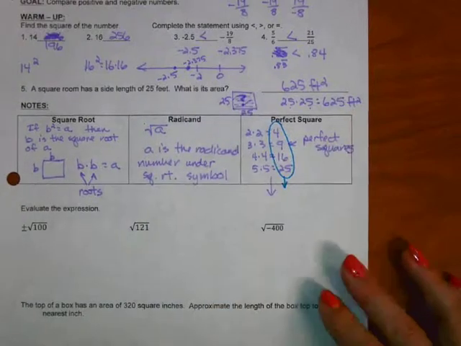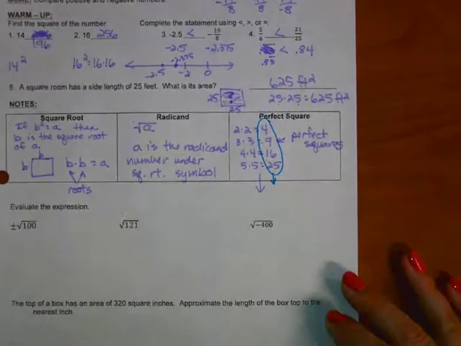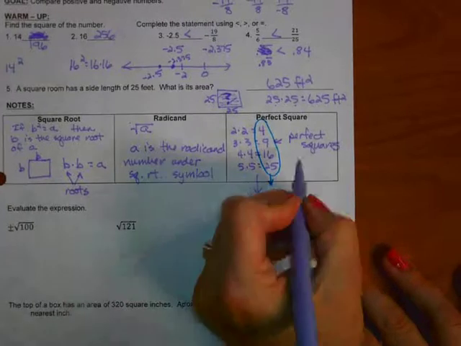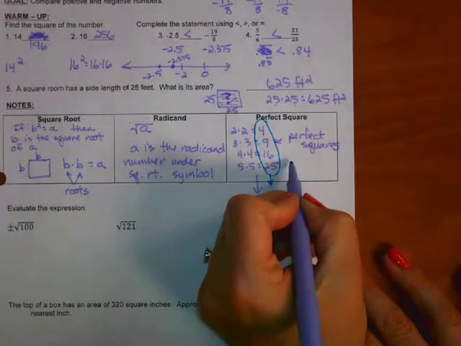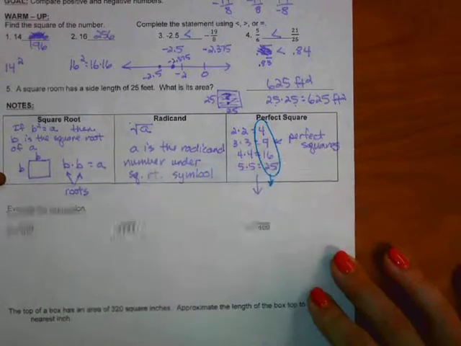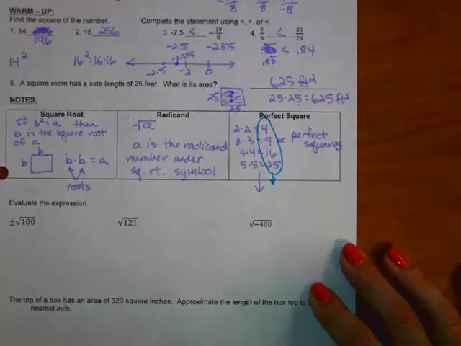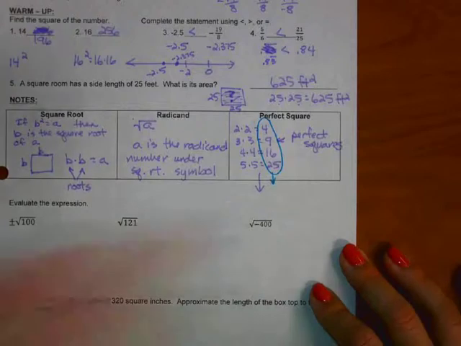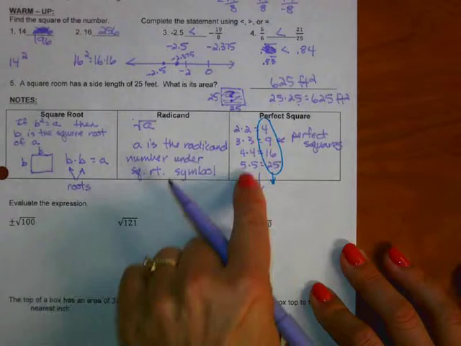Because, what do you think, Kendra? Something about their square roots. Yeah. What about their square roots? Perfect. All of these numbers, their square roots are integers.